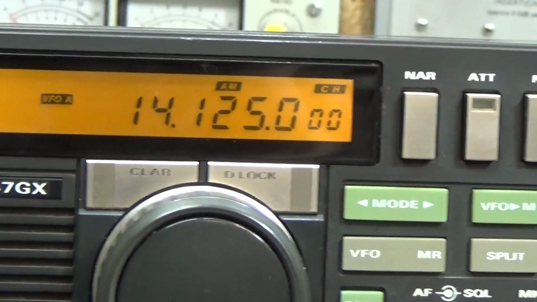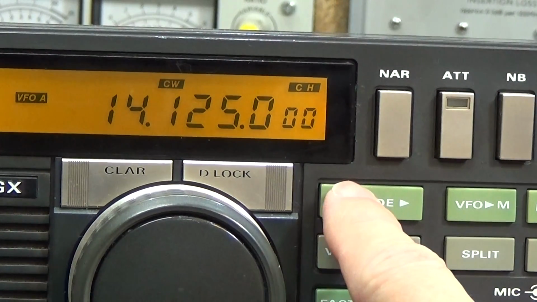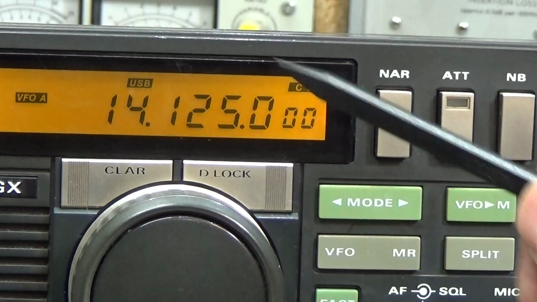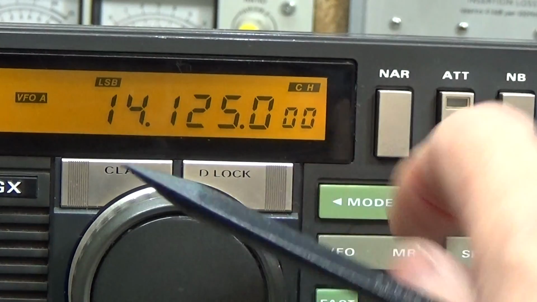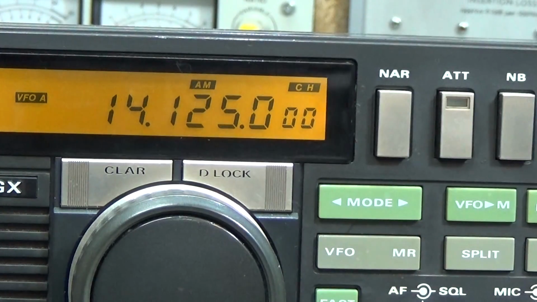And this is also a very old radio, and I can use the mode button, and you see I can find upper sideband and lower sideband, and of course I can find AM. So what is it all about?